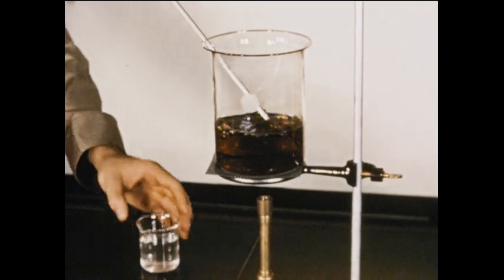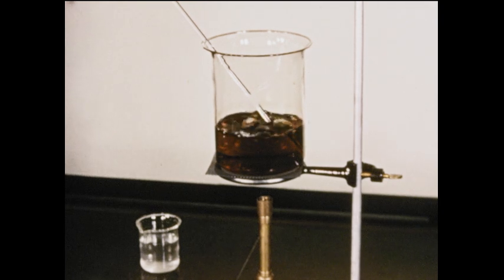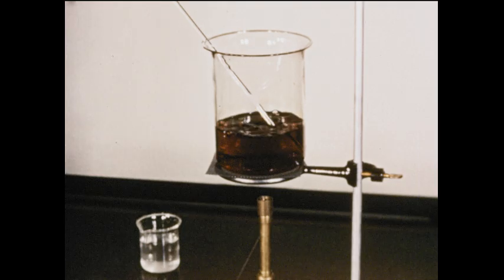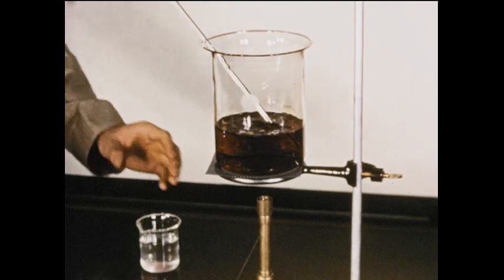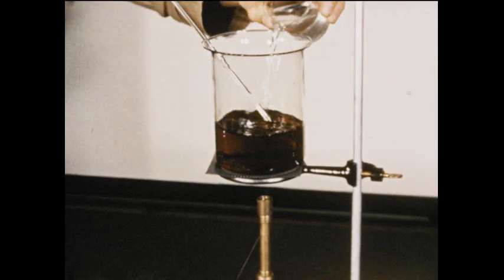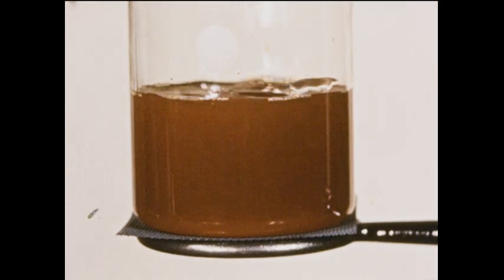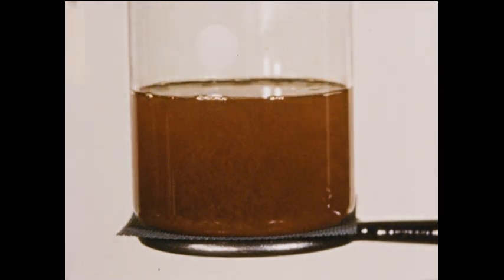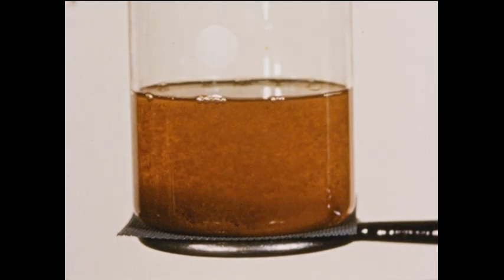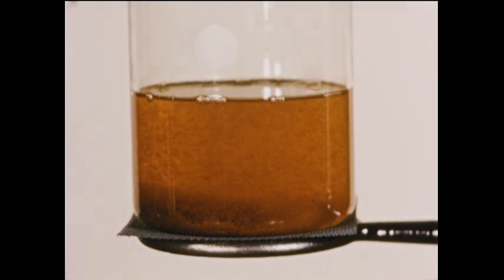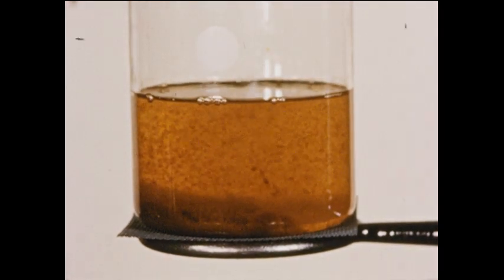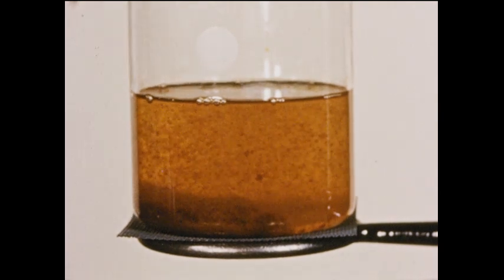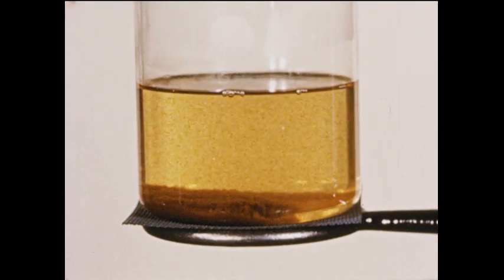One way to do this is to add an electrolyte to the colloidal dispersion. Negatively charged ions in this electrolyte will be adsorbed by the colloidal particles and neutralize their charges. Watch what happens as we neutralize the positive charges on the colloidal particles. As the particles are neutralized, they clump together or coalesce and begin to precipitate out. So it is possible to destroy a colloid chemically. Later we'll see what value this has.